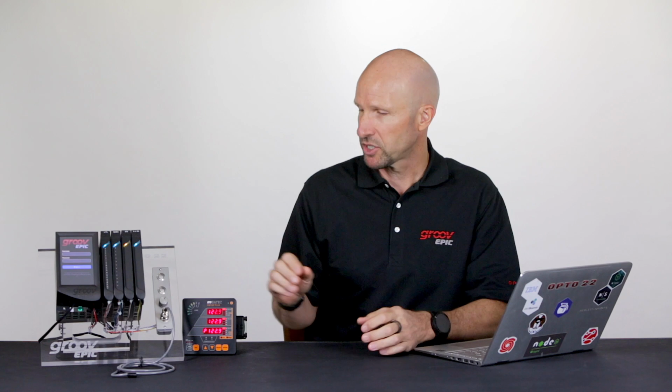I'm also going to be using this U.S.A P130 power meter as my Modbus TCP device. It's measuring the voltage and frequency of the mains power here in the studio. And our goal is to display that data in the Ignition Quick Client.